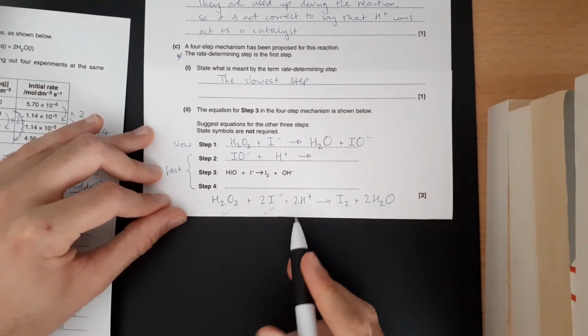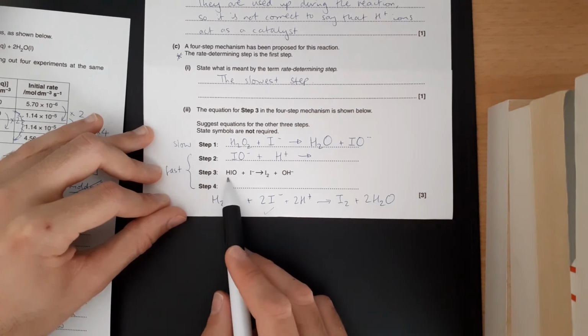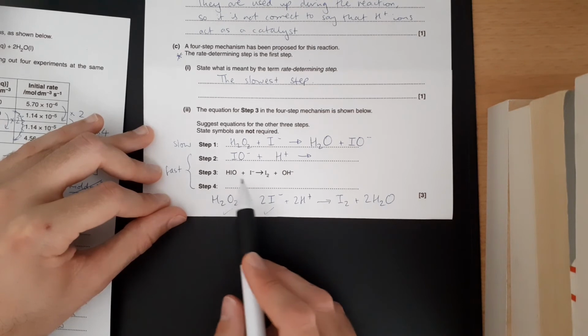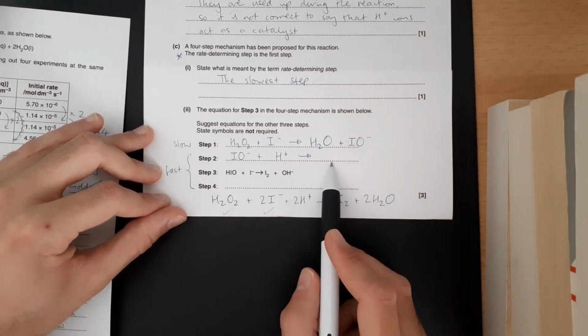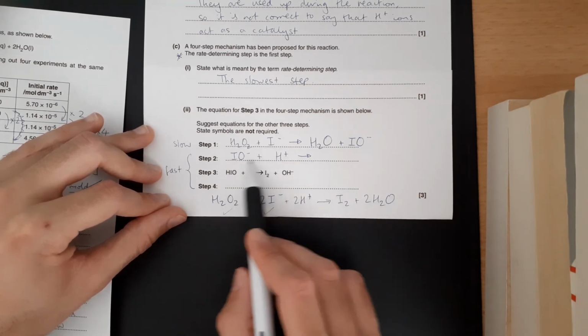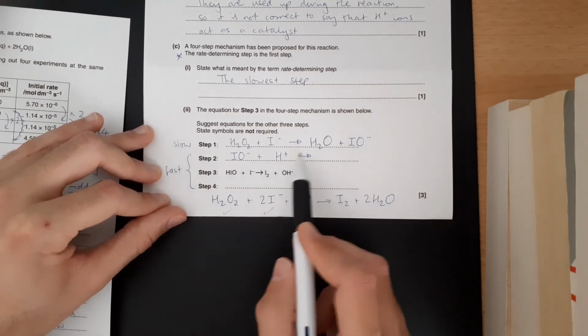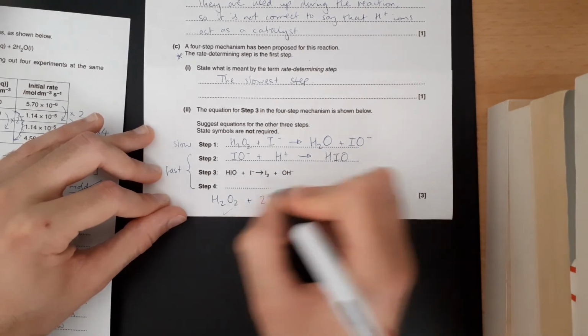And therefore, what's it going to make? Well, where are we going with step 3? You can see that step 3 starts with HIO. Where has this come from? It hasn't come out of nowhere, it's come out of this reaction. So we do actually only want to use one of these H pluses so that these two can react together and make this, so that it's there for step 3. So we're going to make our HIO here for our step 3.